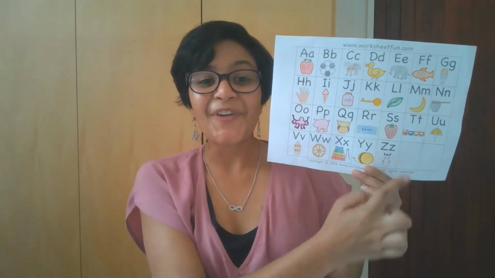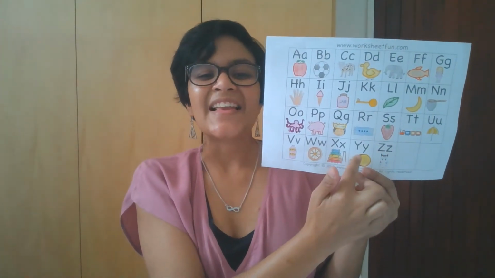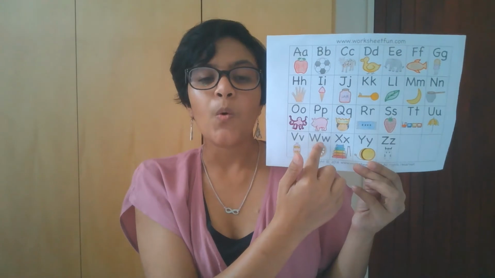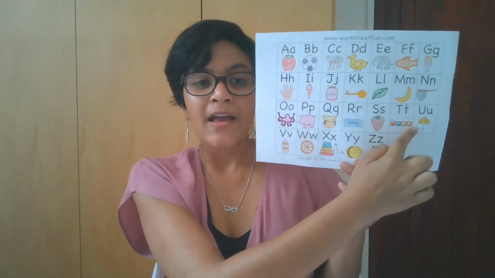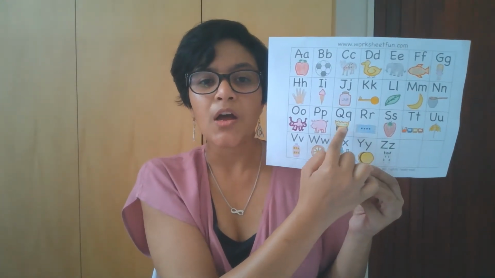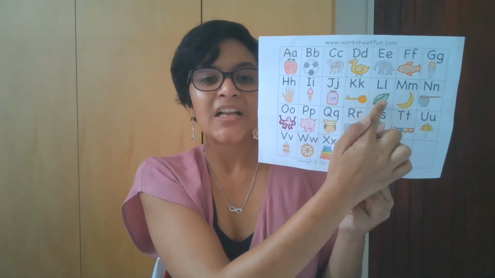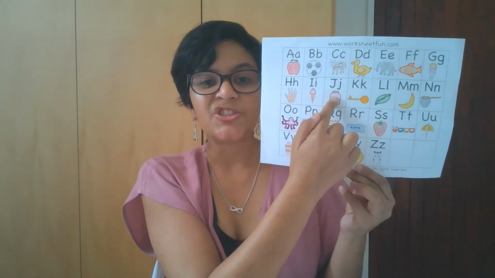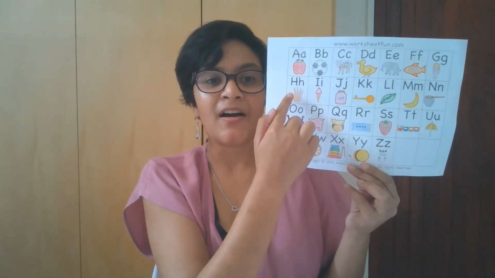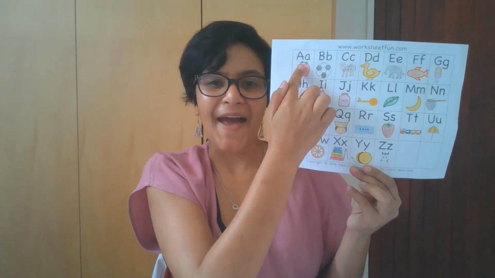We are going to start from the back and move upwards, and we are not going to say the picture. Z, Y, X, W, V, U, T, S, R, Q, P, O, N, M, L, K, J, I, H, G, F, E, D, C, B, A.